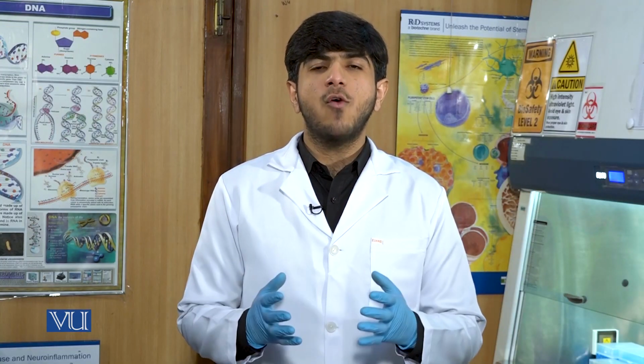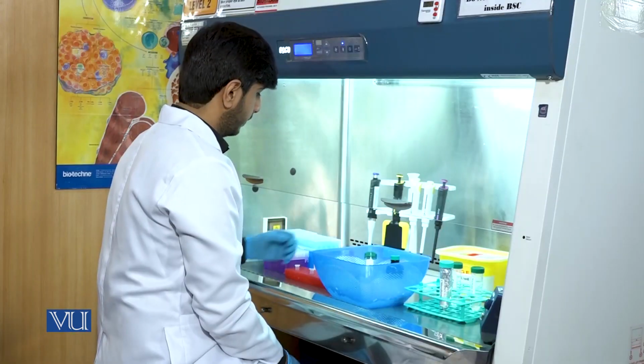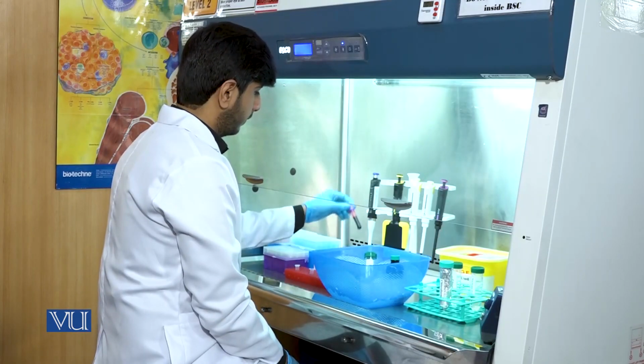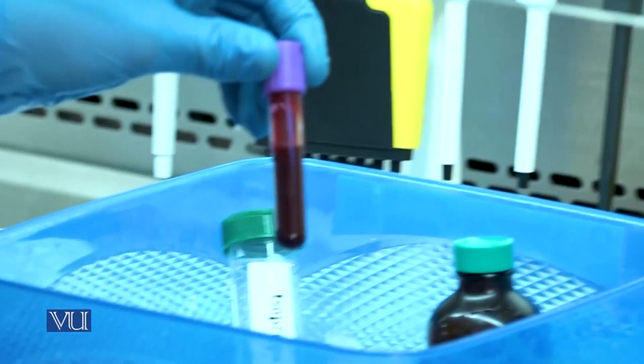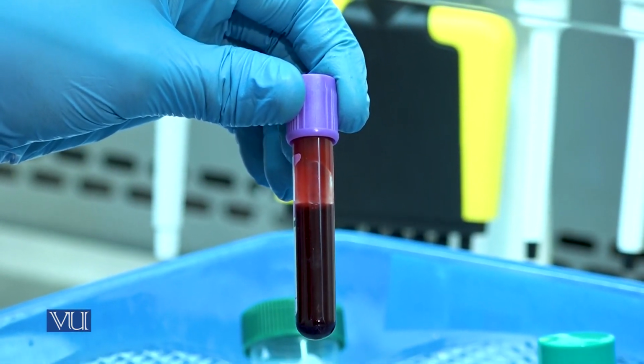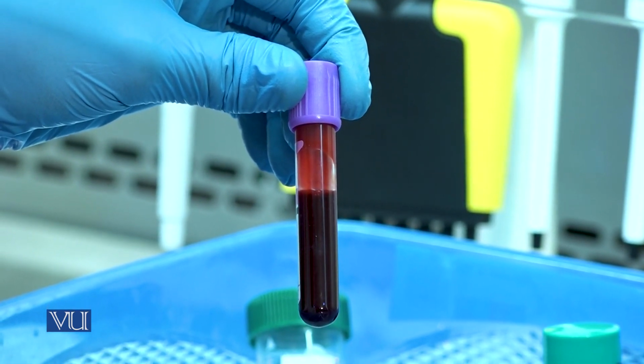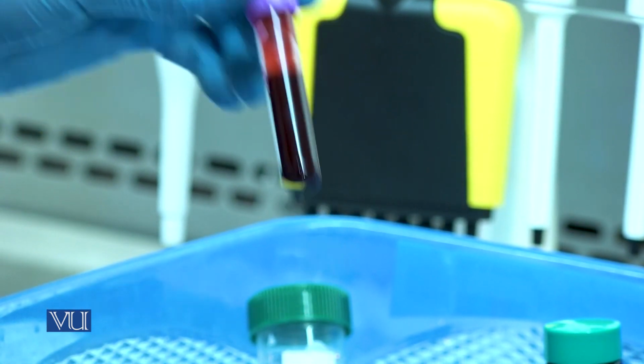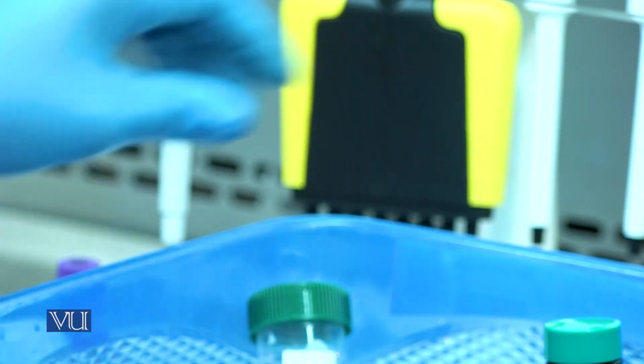So in this practical, we will demonstrate how to extract the RNA from blood using the TRIzol method. Let's perform the experiment. The major reagents and materials required for RNA extraction are blood, TRIzol reagent.